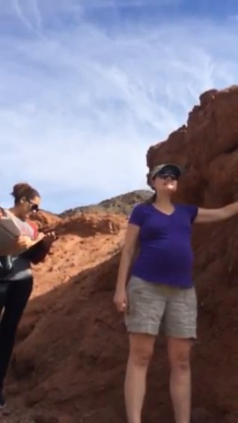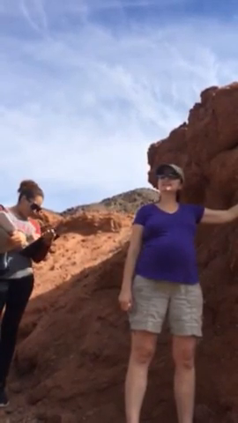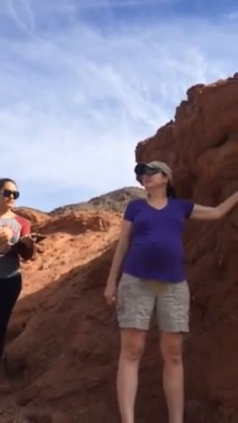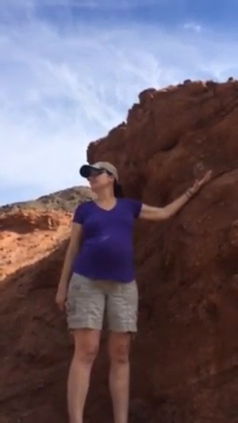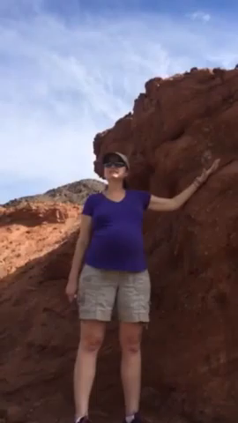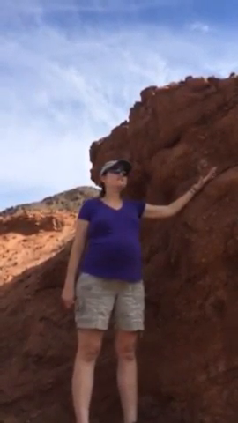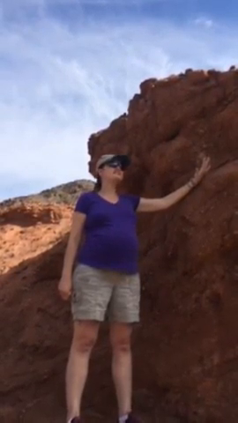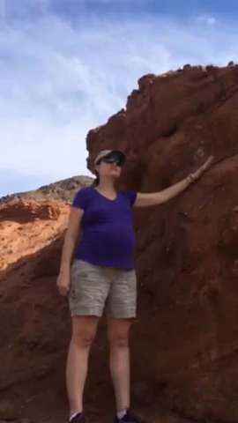The average size kind of depends on where you're looking. You're going from a sand to maybe a couple of inches for an average clast size. Yeah, sand to a couple of inches for the average.